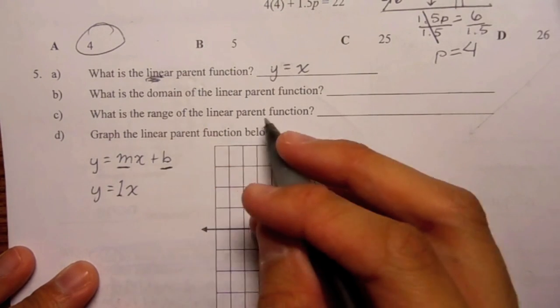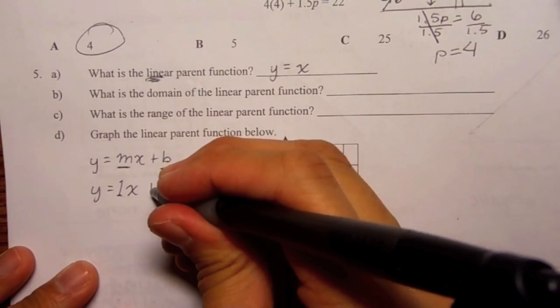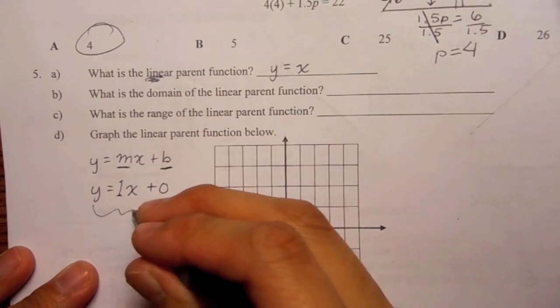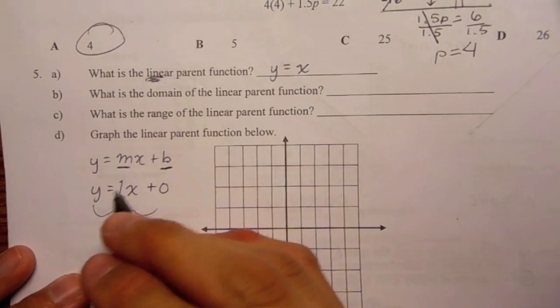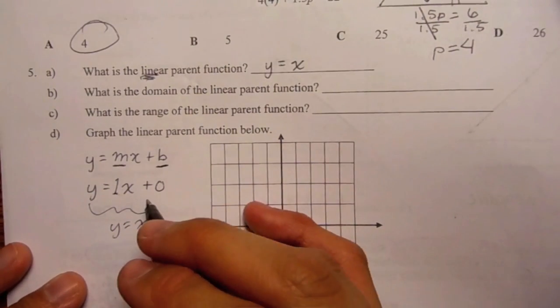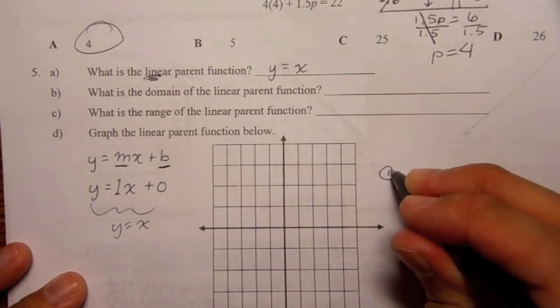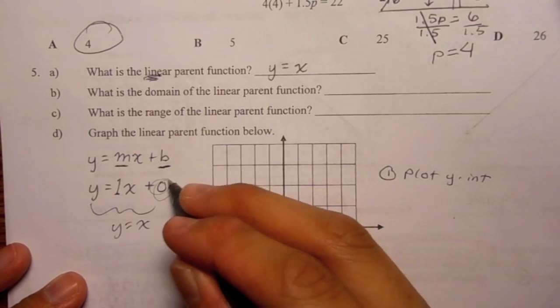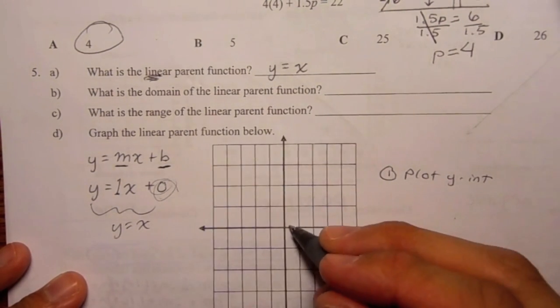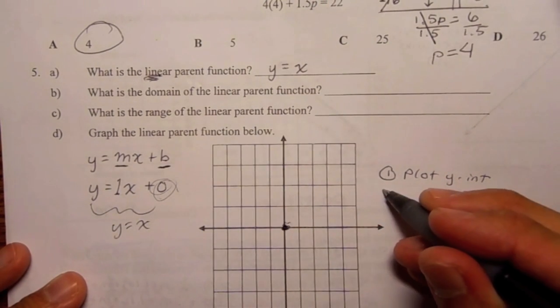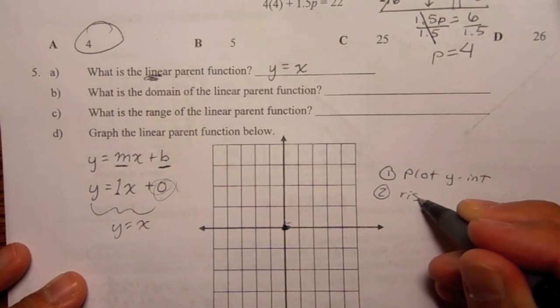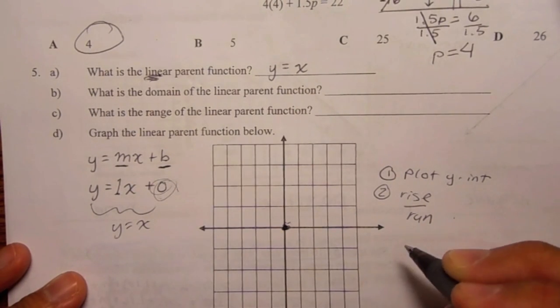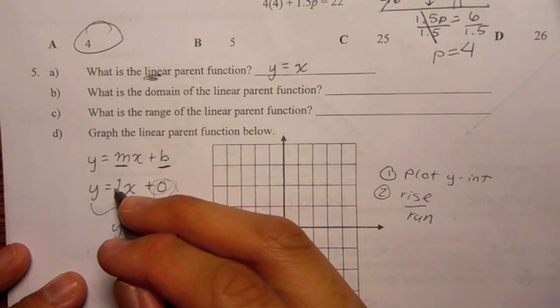And then what they really added was a plus 0. So this is the same exact thing as y equals x, but this can help you remember how to graph it. First step in plotting lines, plot your y-intercept. So your y-intercept is this number right here, at 0. Now, the next step is to do your rise over run, your slope, the slope being your m value.